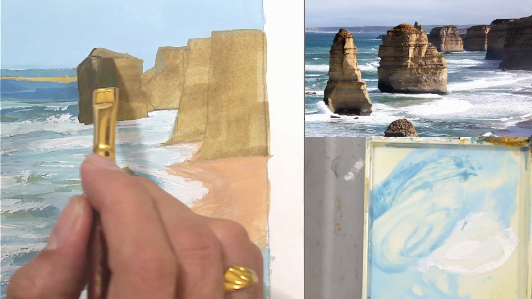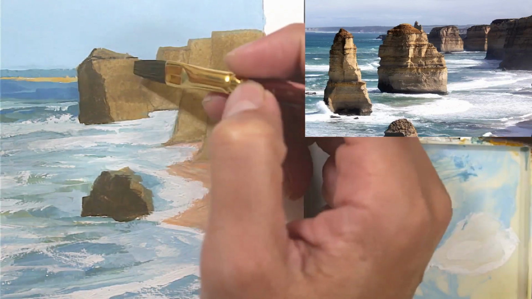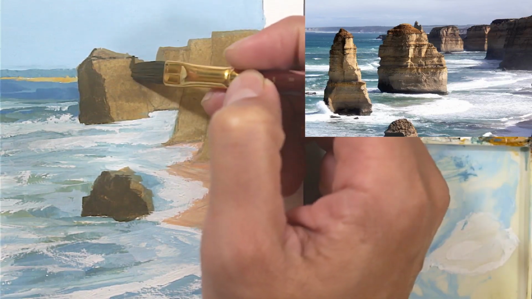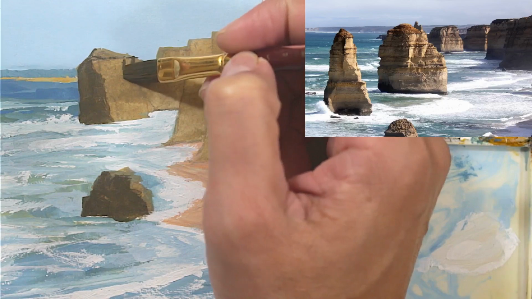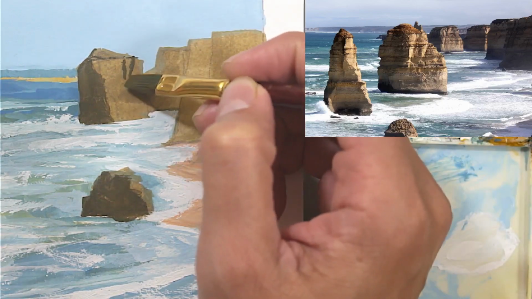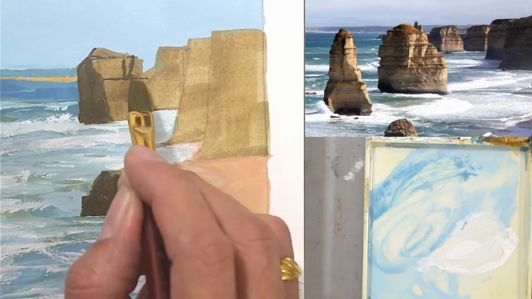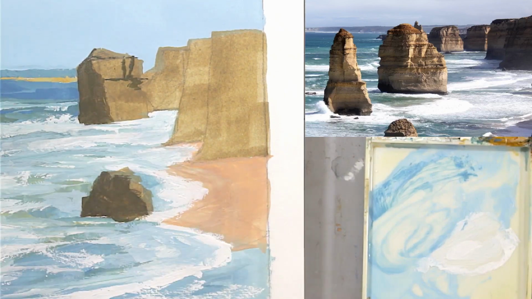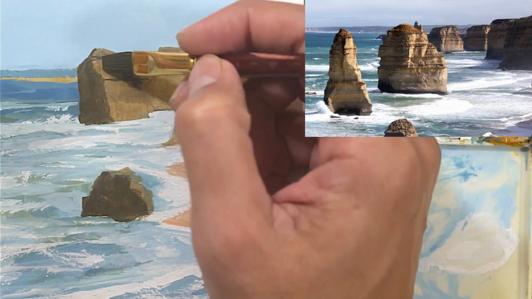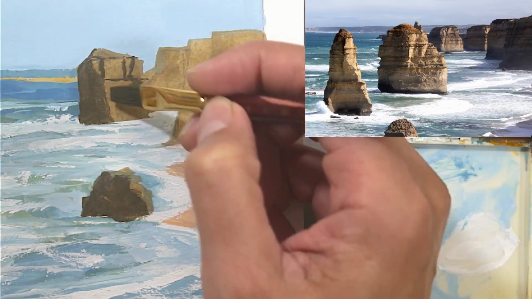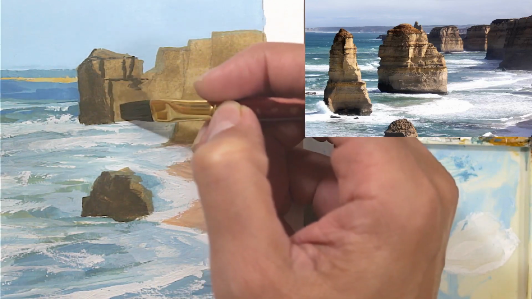And there is this line here, and you can see there are some areas of shadows like this, which are formed because of the structure of the rock. I'm just trying to avoid making them uniform.